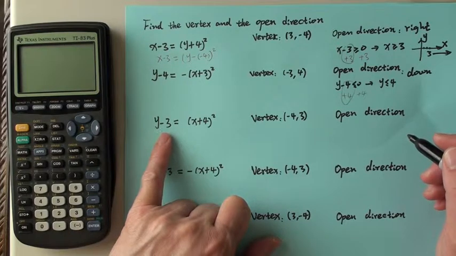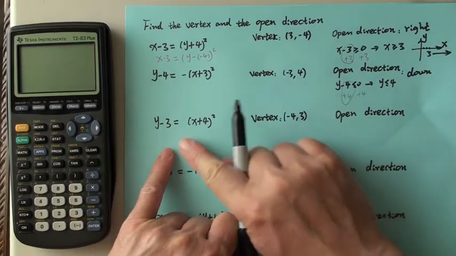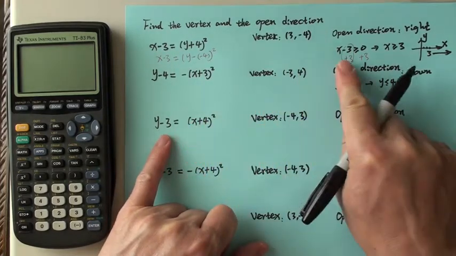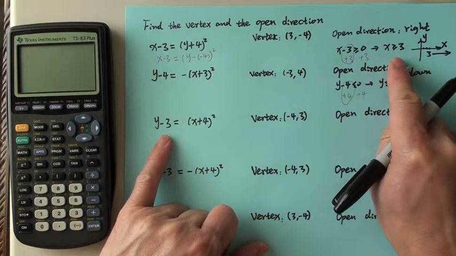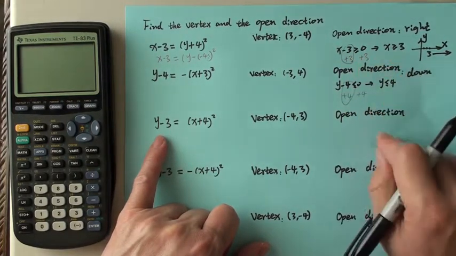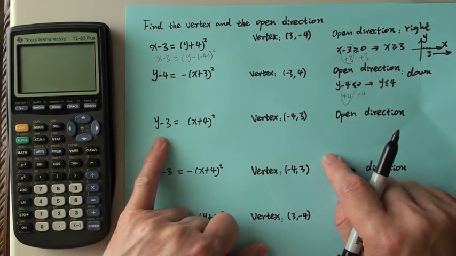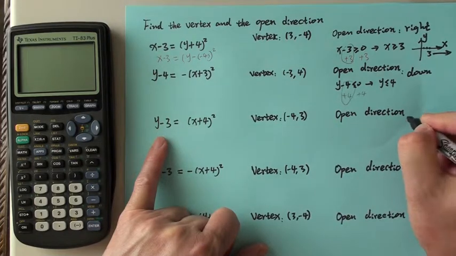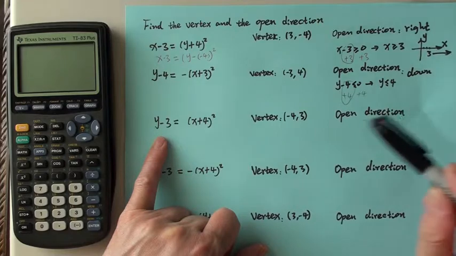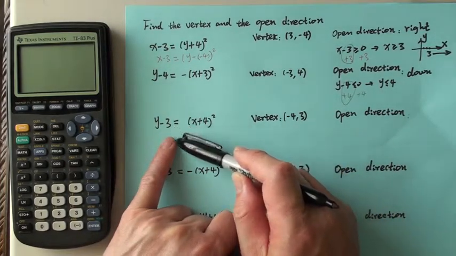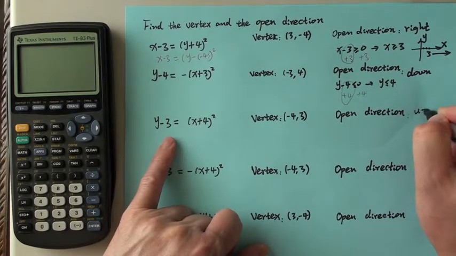Now, look. Here y minus 3 is positive. Then y minus 3 has to be like that, so it has to be positive. Then y has to be greater than 3. Here was x, here is just y. Then you know here was x from 3 to the right, and here is y from 3 going up, right? So that's up.